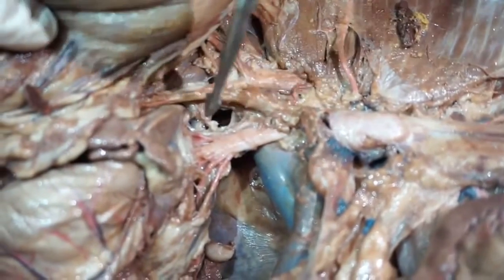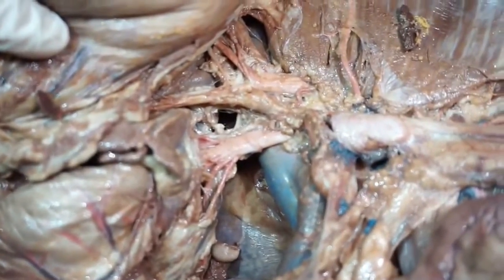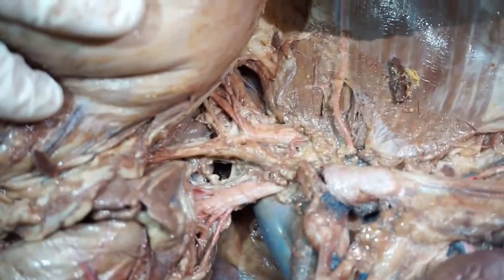In order to find the branches of the cranial mesenteric, we're going to have to push this over and look within the root of the mesentery.